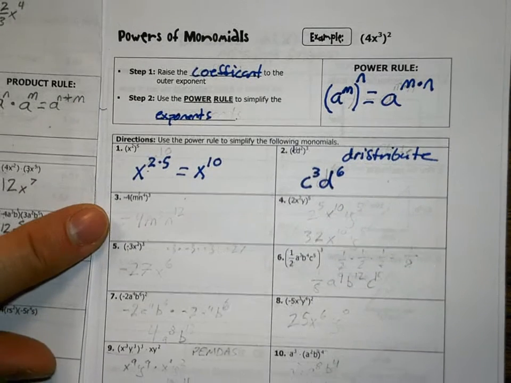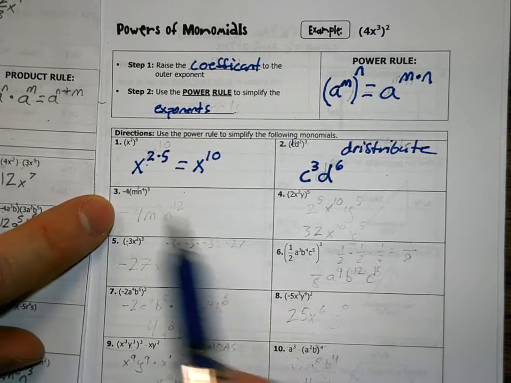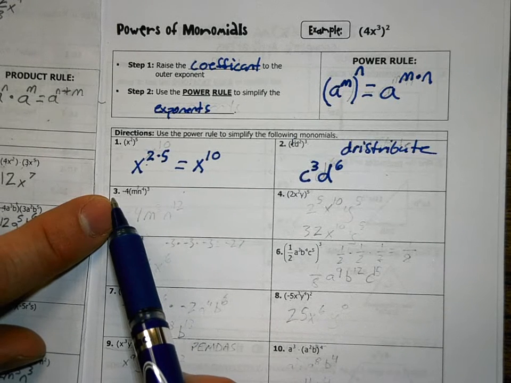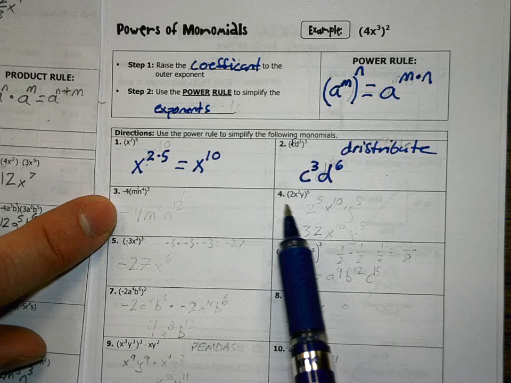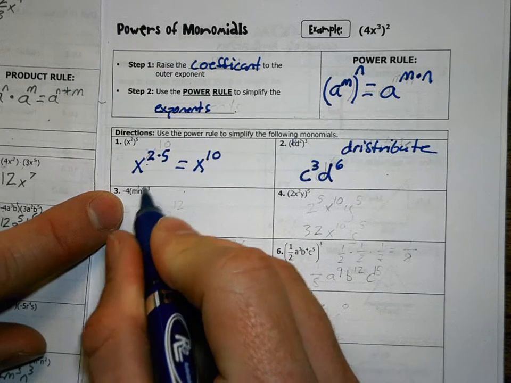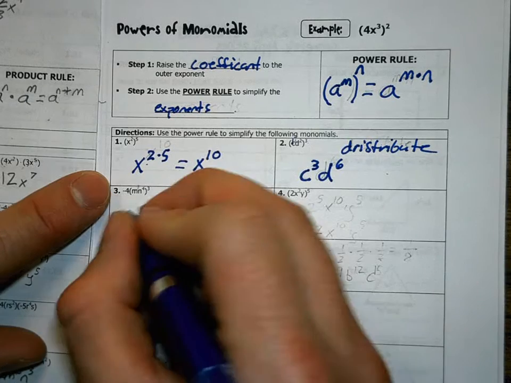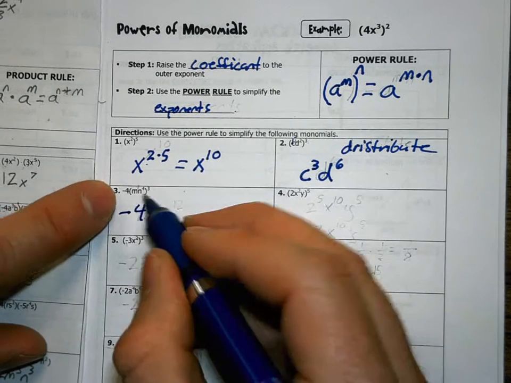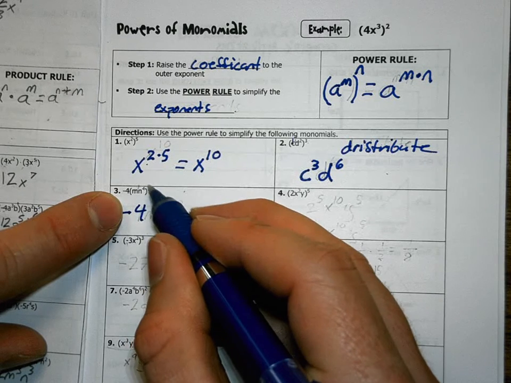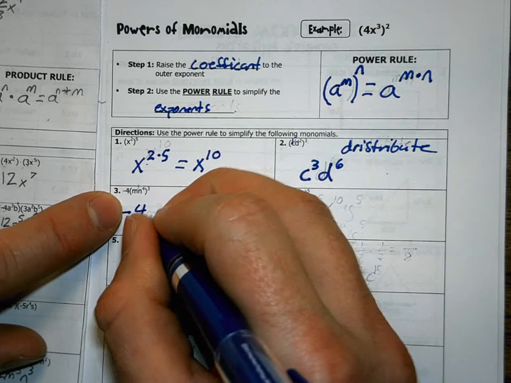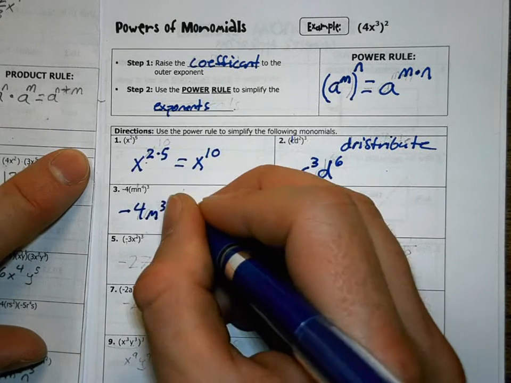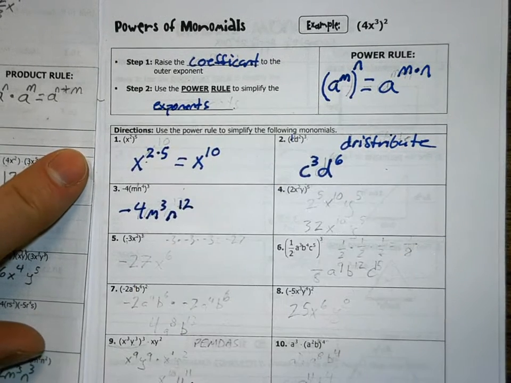Okay, so number 3 and 4 is a big example. They look very different. In one, the coefficient is outside of the parentheses. In the other, the coefficient is inside. -4 is not being cubed here. It's just out front. It's -4 times m to the first and n to the fourth. I have to multiply the powers. 1 times 3 is 3. 4 times 3 is 12.